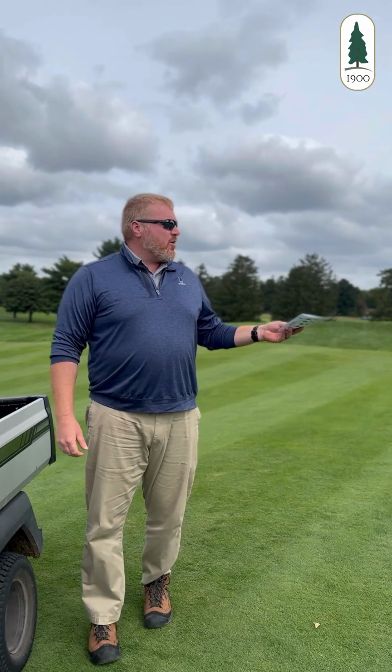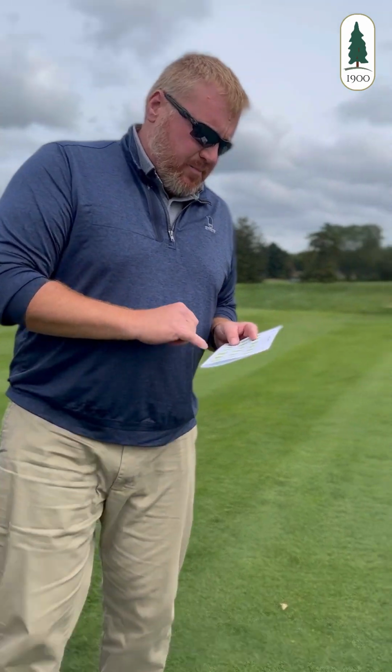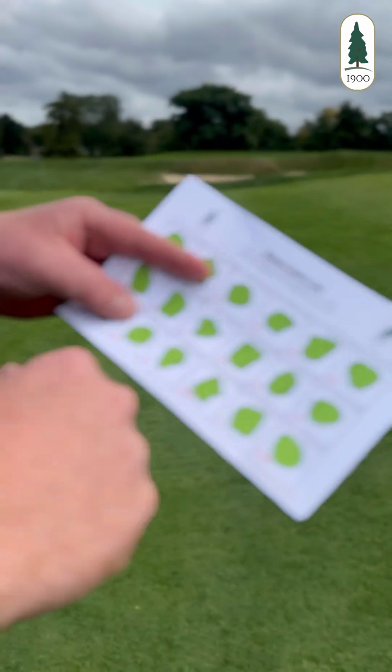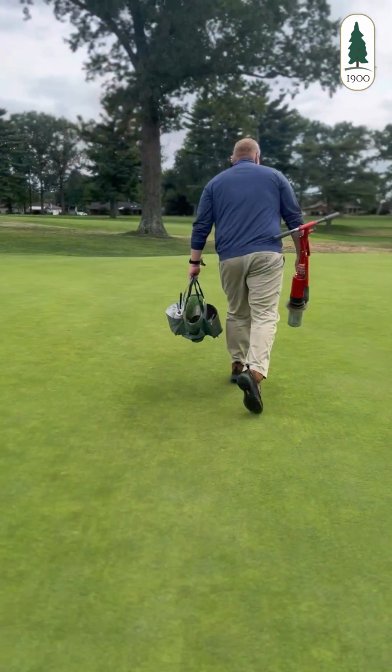So here we are on the third hole. As you can see on the pin sheet, we're 13 on and 5 to the right. So we'll go ahead and show you what that looks like.